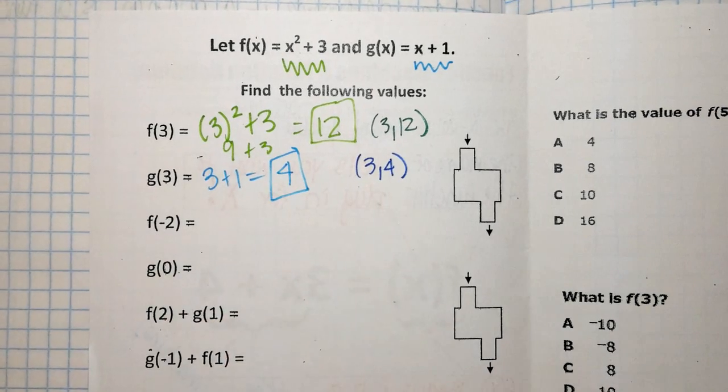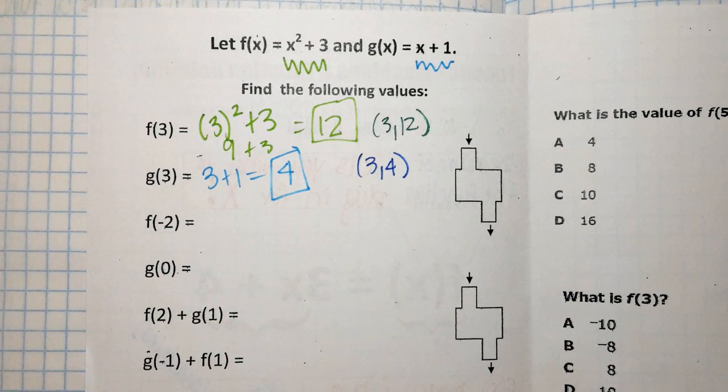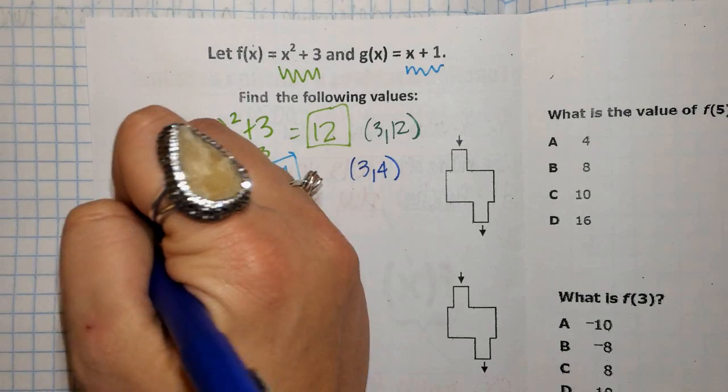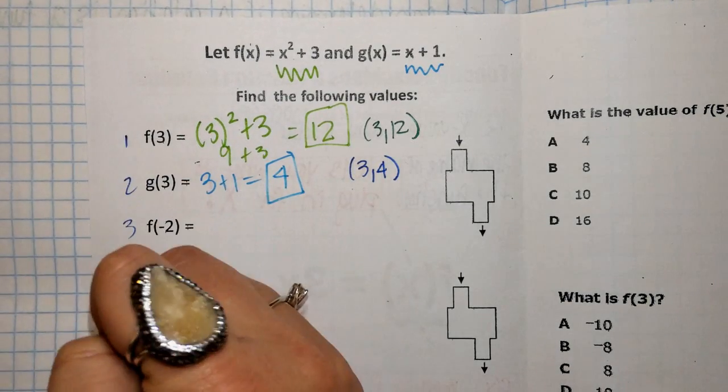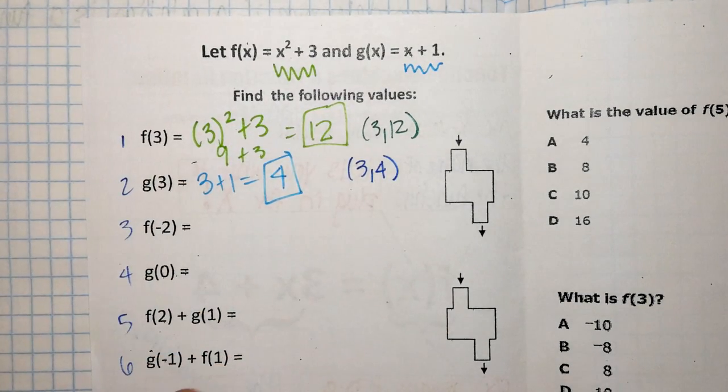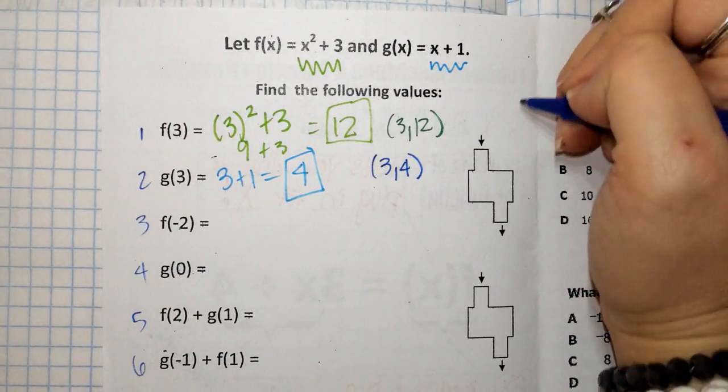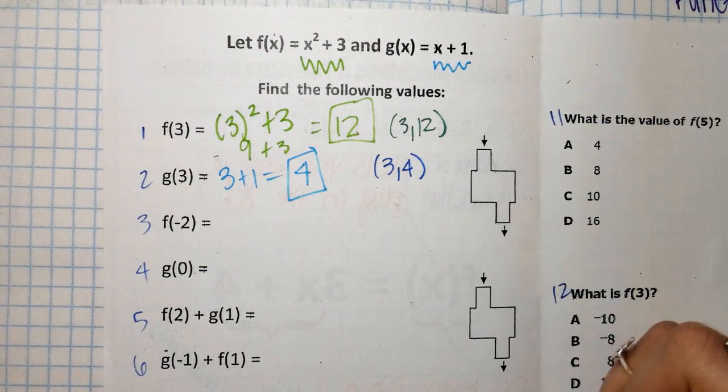All right, so now, our next one, we're going to call this 1, 2, 3, 4, 5, 6, 7, 8, 9, 10, and then over here, 11, 12, 13.